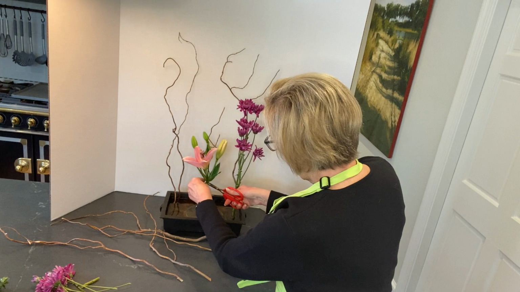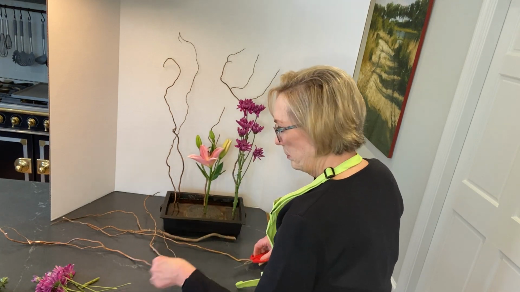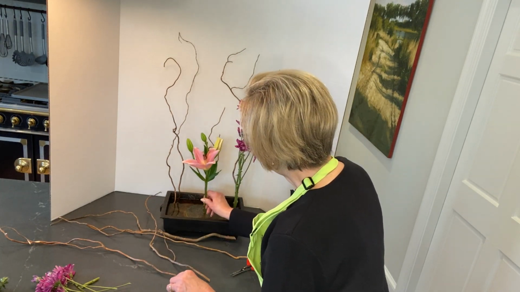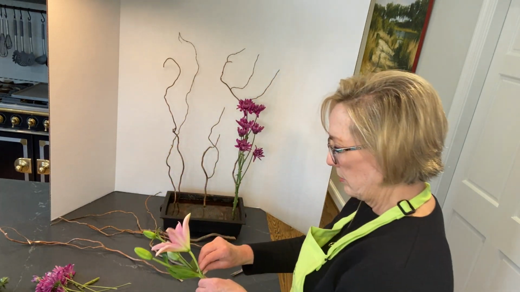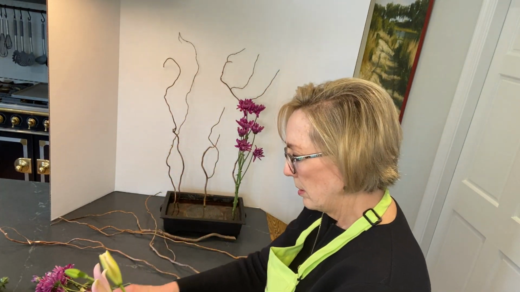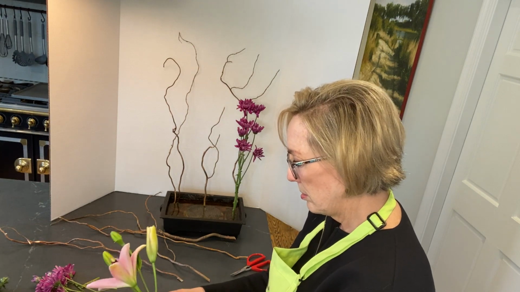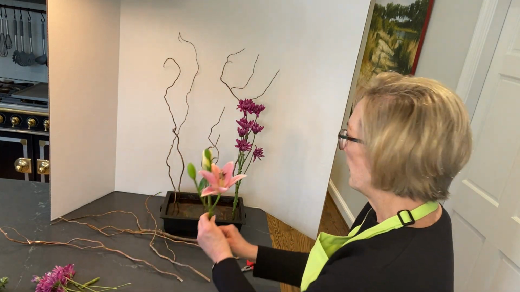And anytime you don't like something on the plant material, you don't like the look of it, in fact, I'm going to take off all these leaves. I think they just muddy up.